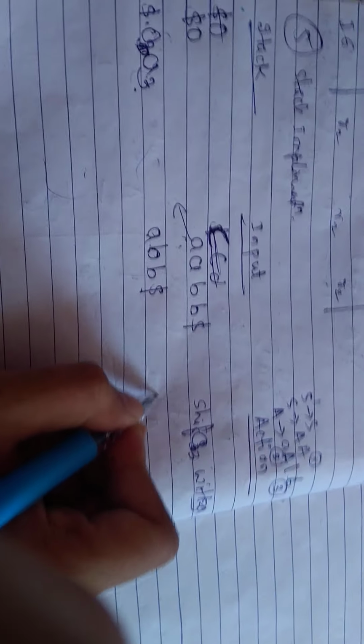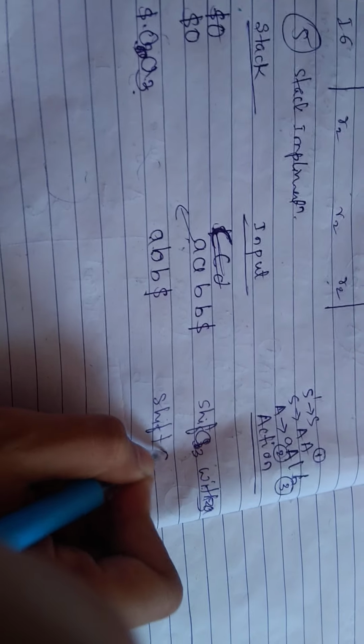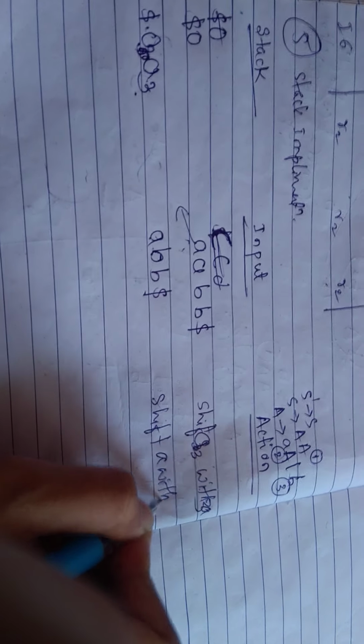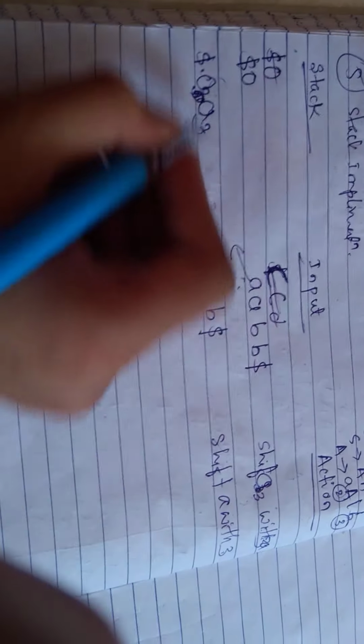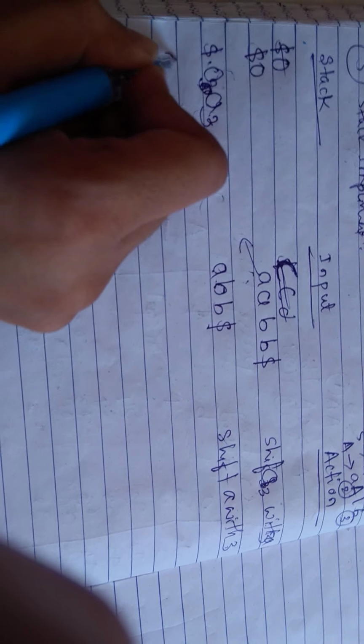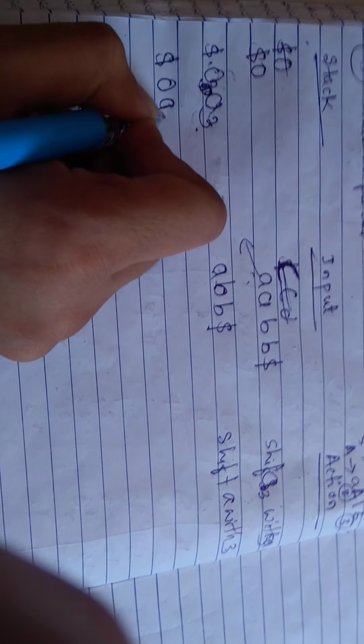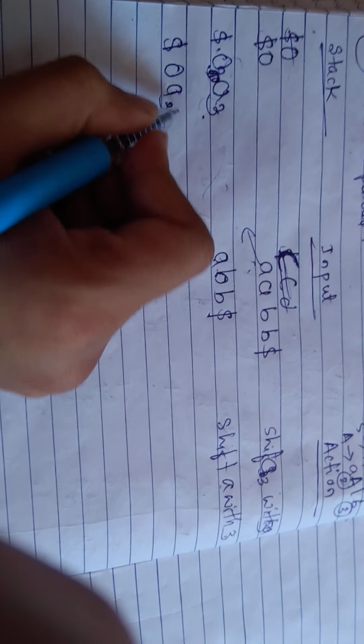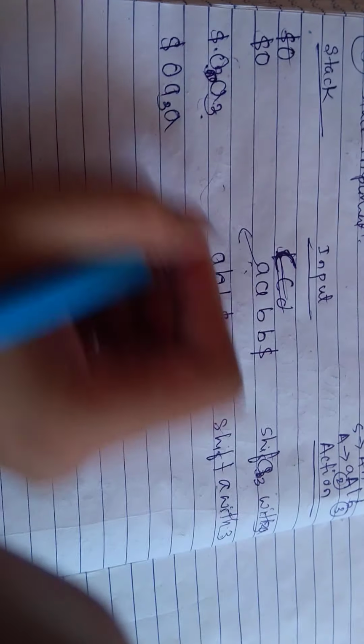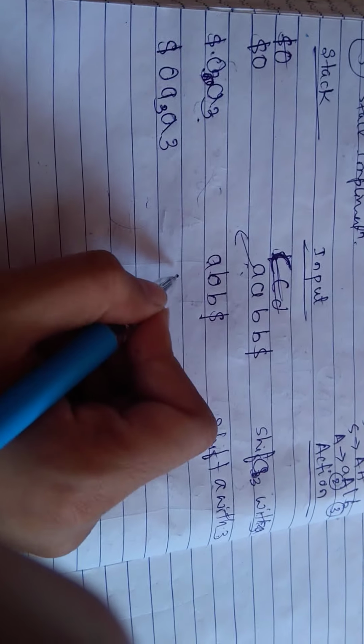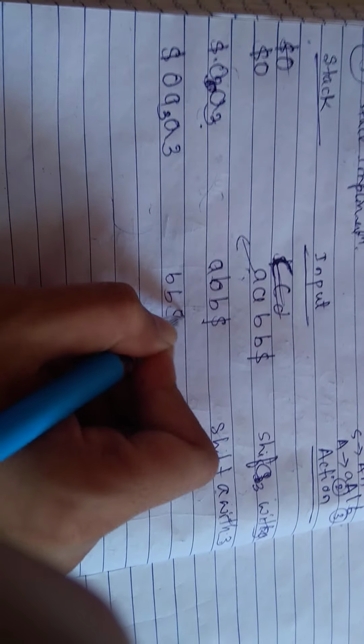So again I write shift a with 3: $0a3a3, and we remain with b, b, dollar.